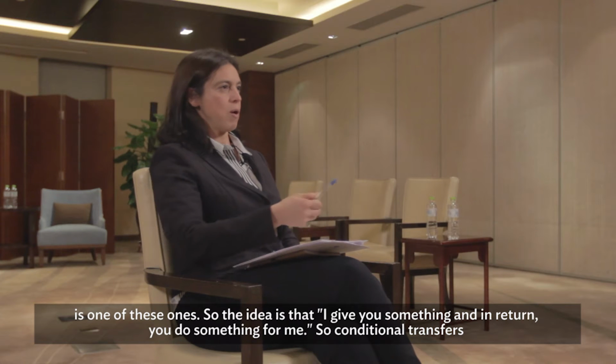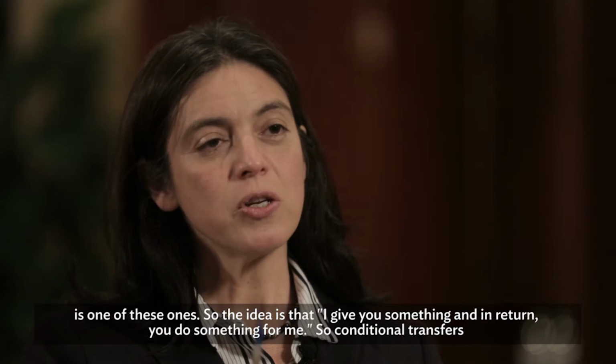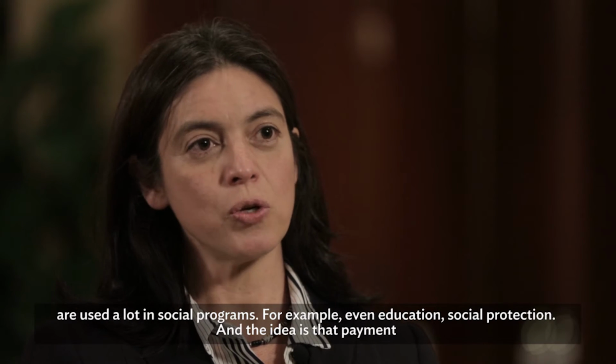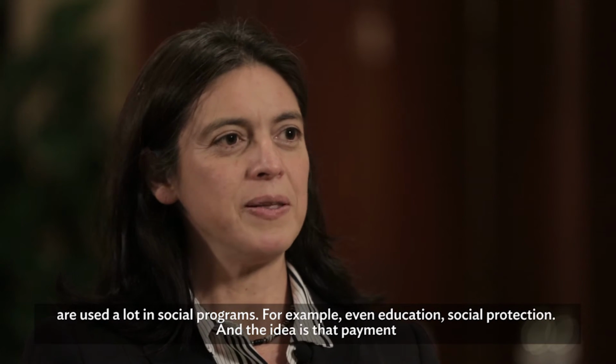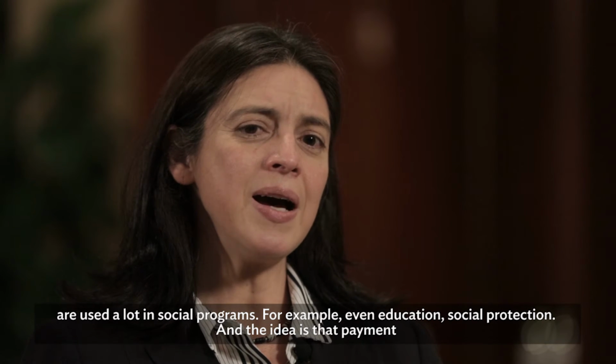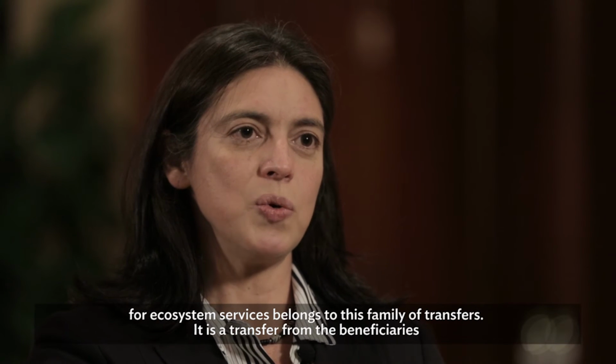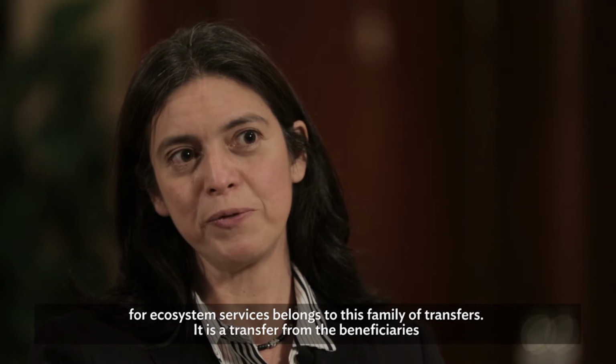So the idea is that I'll give you something, and in return, you do something for me. Conditional transfers are used a lot in social programs, for example, education and social protection. And payment for ecosystem services belongs to this family of transfers.